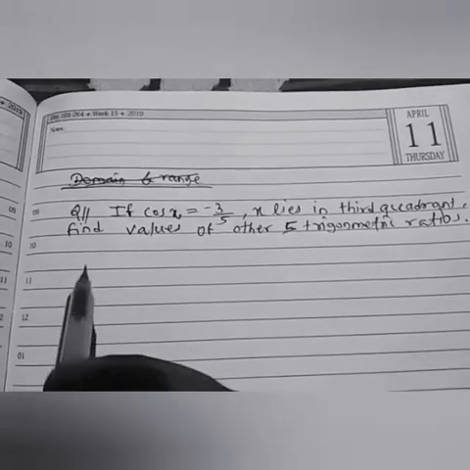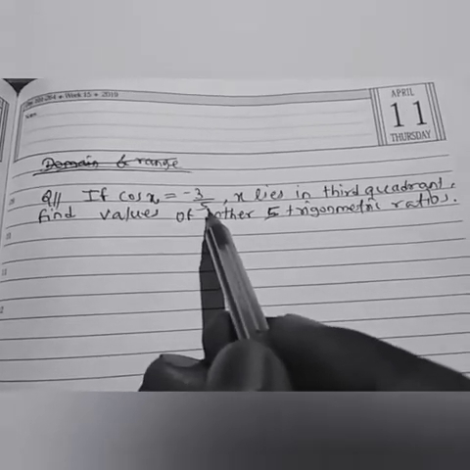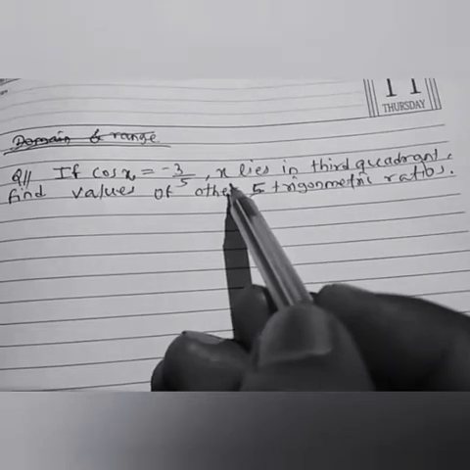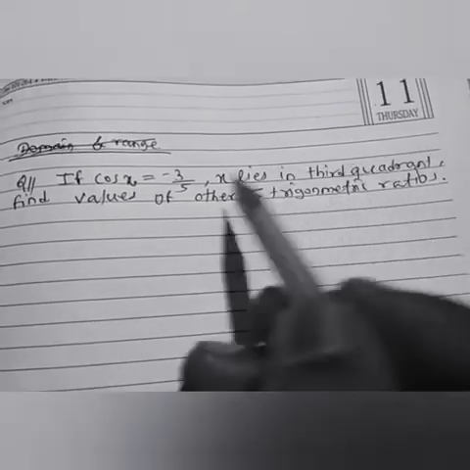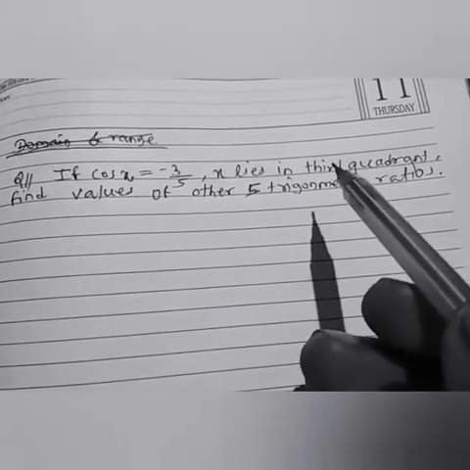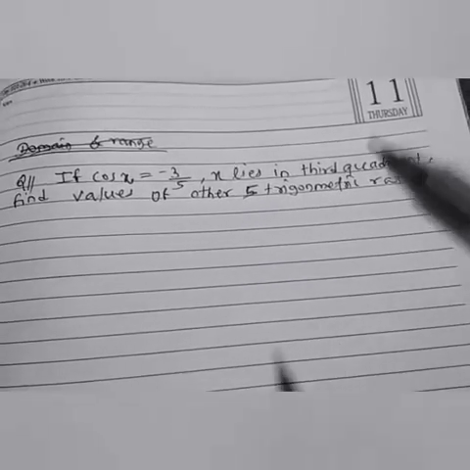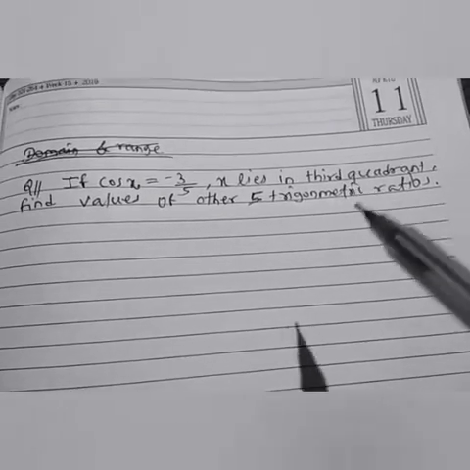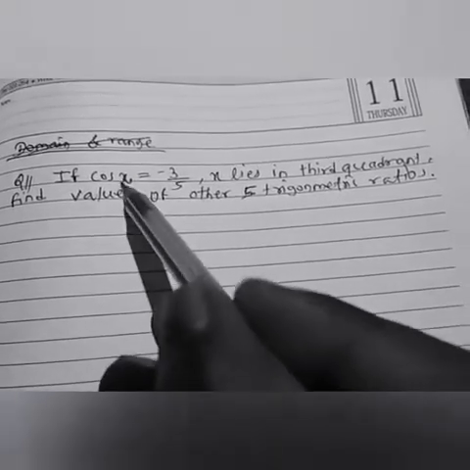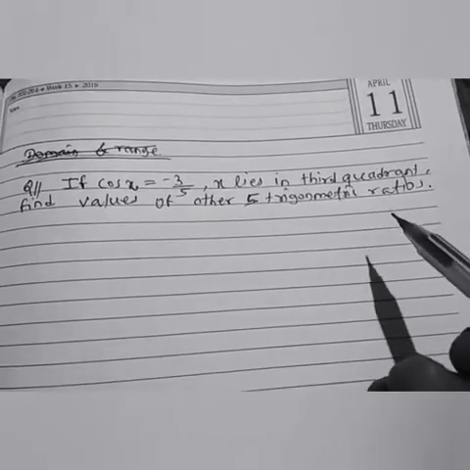This is a very important question. If cos x equals minus 3 by 5, x lies in the third quadrant. So the angle lies in the third quadrant. In the third quadrant, T means tan and cot. Only tan and cot are positive, all others are negative. Here cos is negative. Find the value of the other 5 trigonometric ratios.